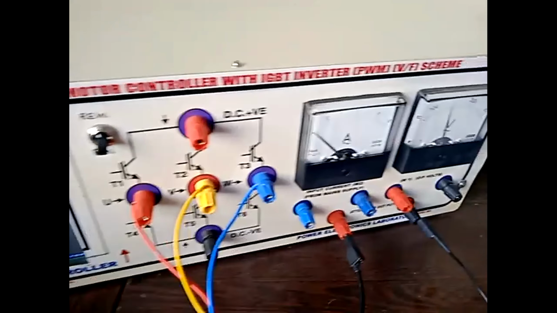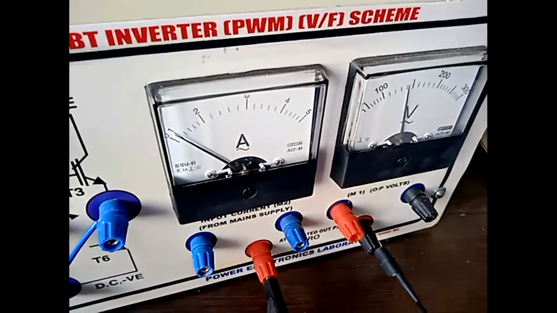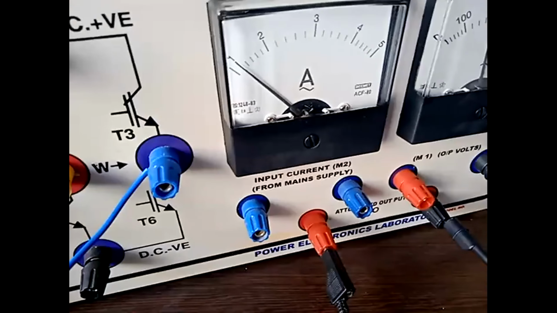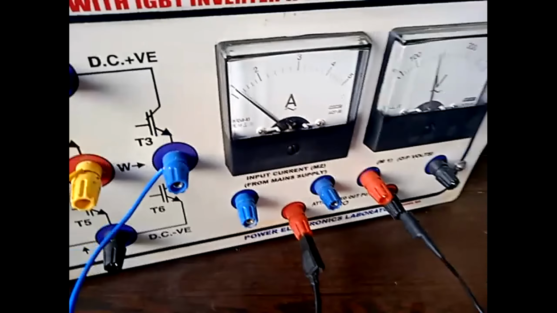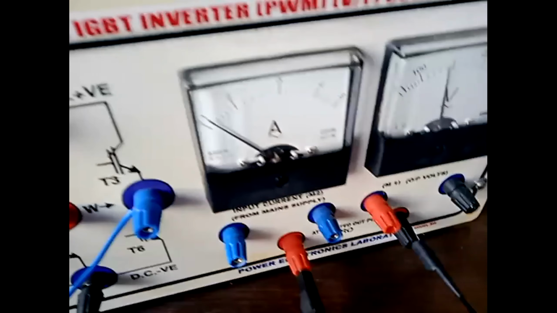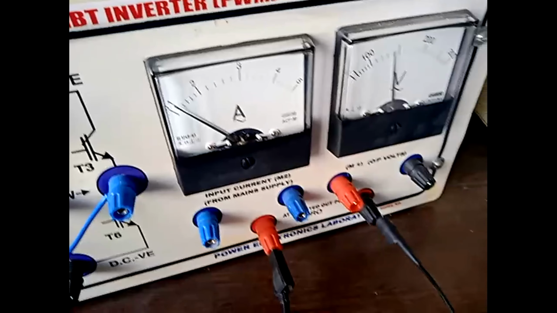Now you can check the voltage is increased. Approximately 180 volts. Sorry, 140. Yeah. Now check the speed. Speed is 923 RPM.